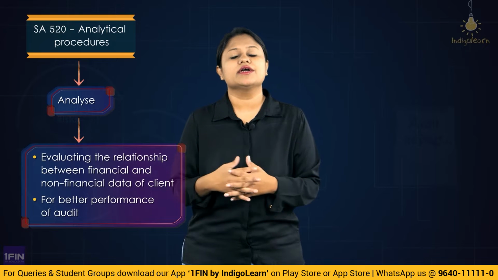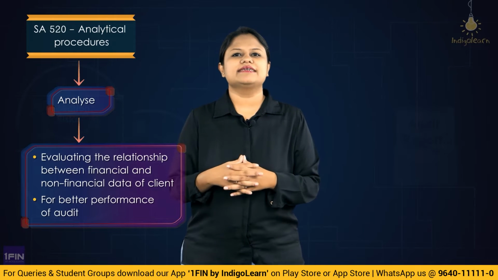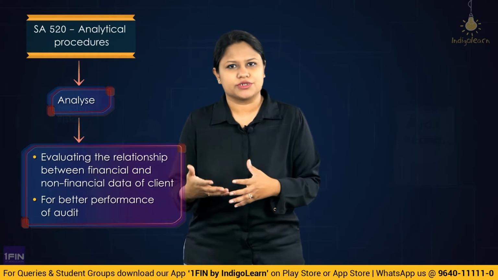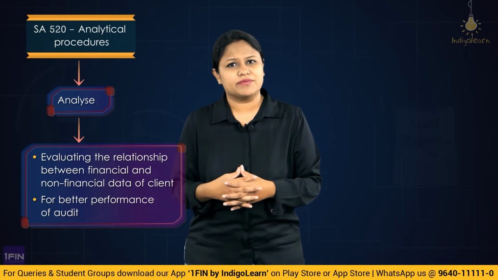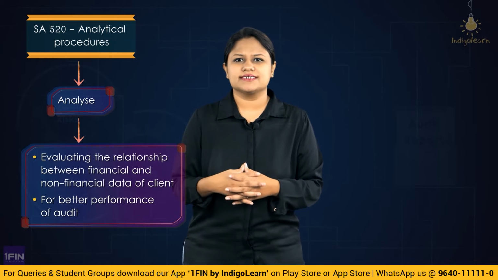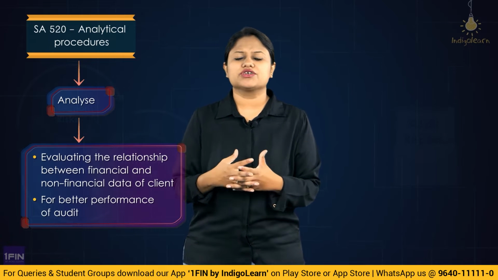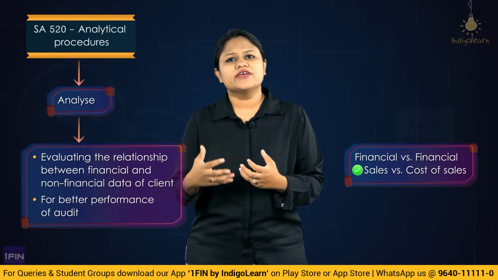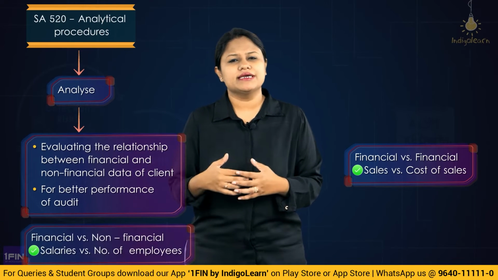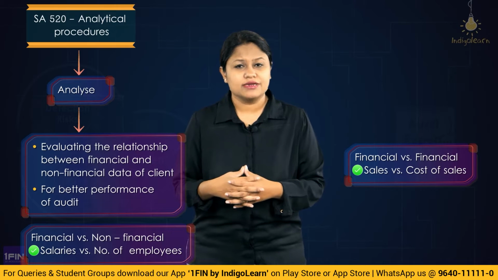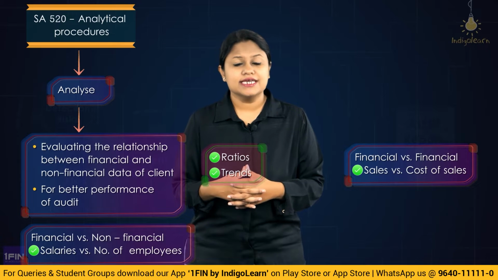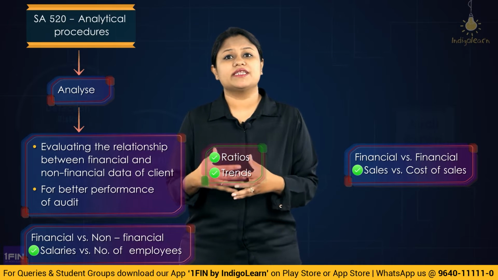in order to understand that we have completed everything properly. This analytical procedure, in very simple language, is establishing a relationship between the data which is available with us. As we already discussed a few of the examples where we saw that you could compare some financial information, non-financial information, and we could establish a relationship. Like we spoke about the ratios, we spoke about trend analysis, we learned about the reasonableness check.